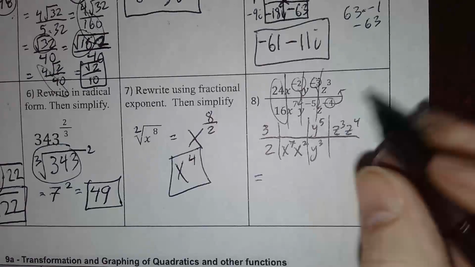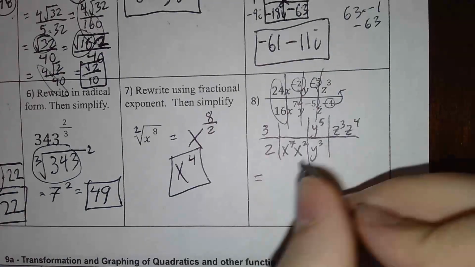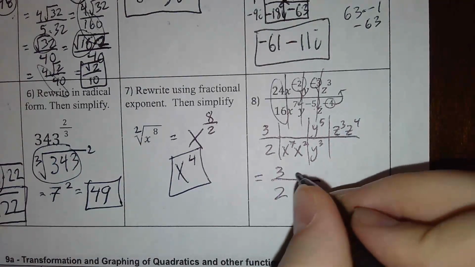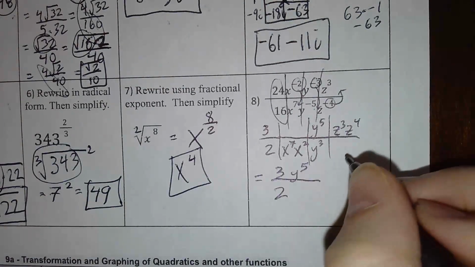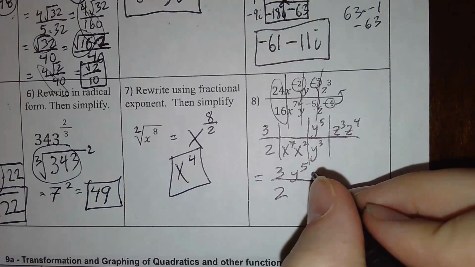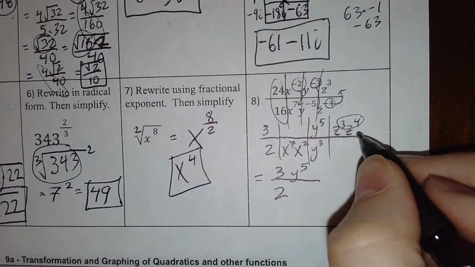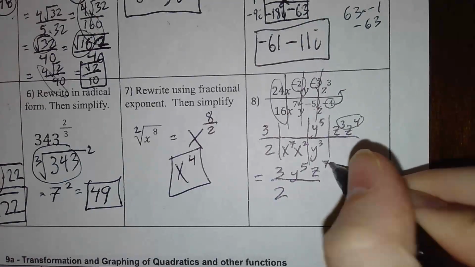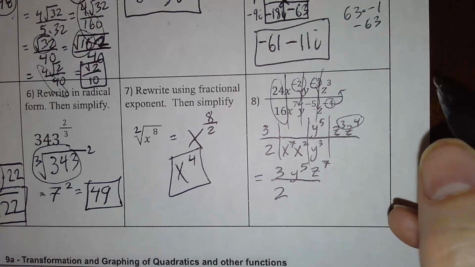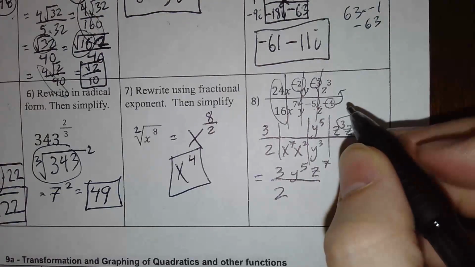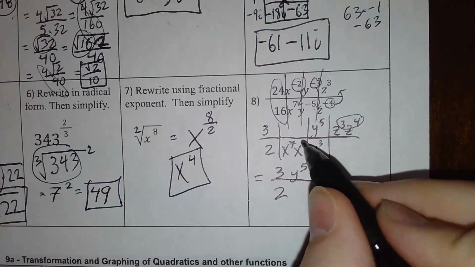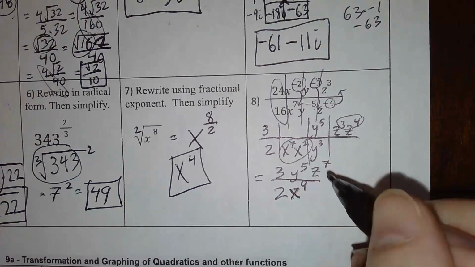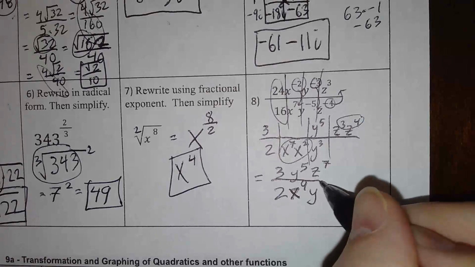So now combining everything together, now that we have everything positive, we're going to get 3 over 2, y to the 5th, z to the 4th times z cubed is going to be z to the 7th. And in the denominators, we're going to have x to the 9th and y to the 3rd power.